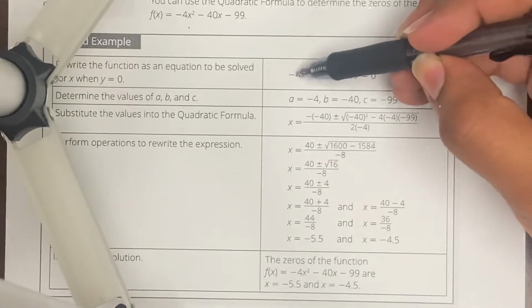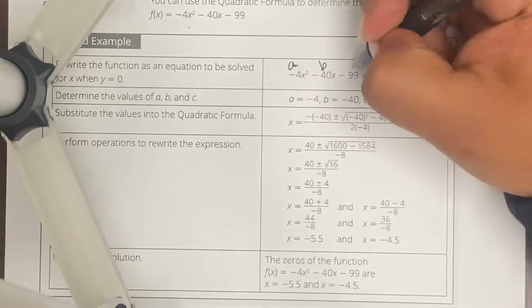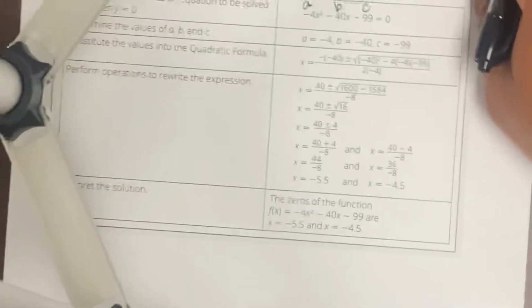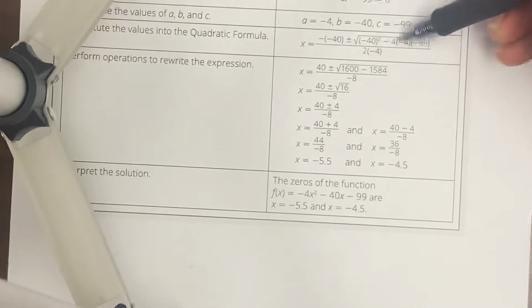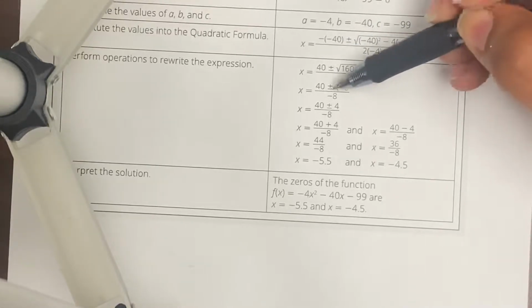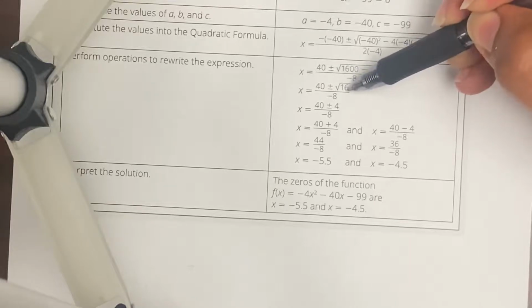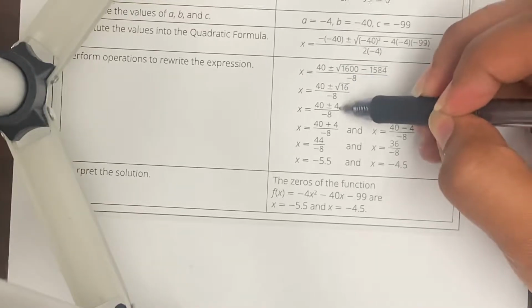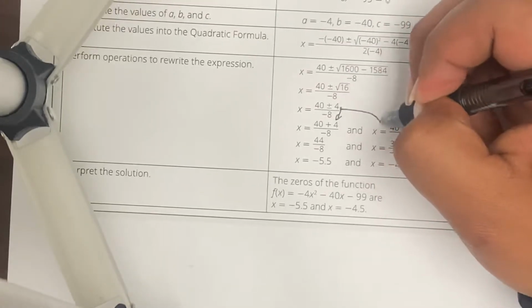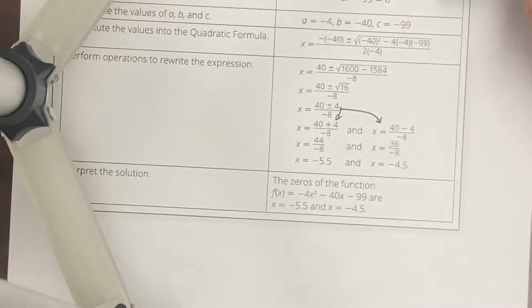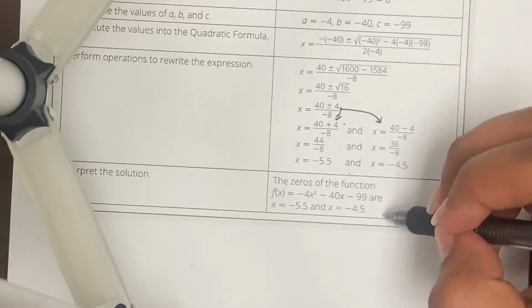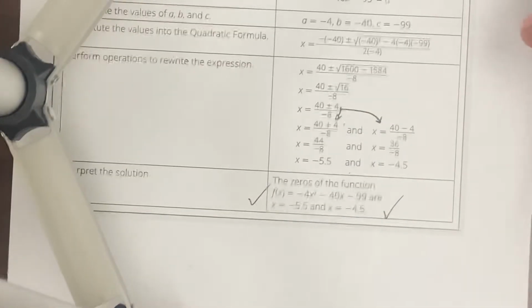They label real quick. This is my A, my B, my C, which is all labeled out right there for you. Next, they use the quadratic formula to start substituting numbers correctly. Boom, boom, boom. They start reducing. Boom, boom, boom. They find a small piece. Looks terrific. They get rid of the square root, which becomes that 4. Looks wonderful. Then they split up plus minus your two x's. Then they reduce, they reduce, they reduce. Boom, boom, boom. Check mark, check mark. They found our two x's.